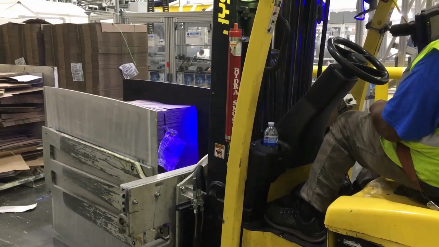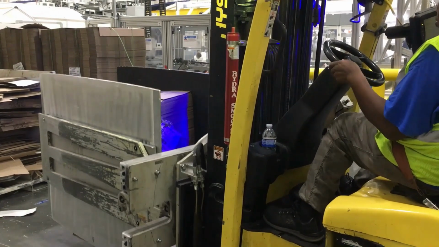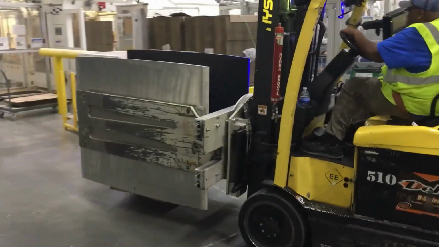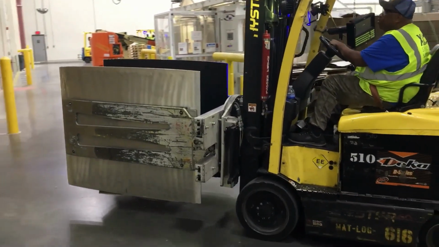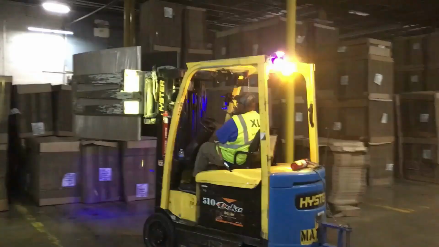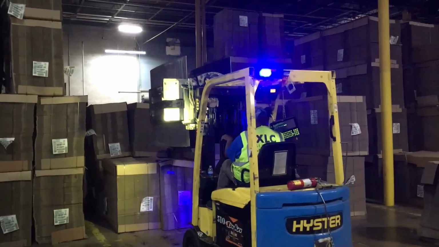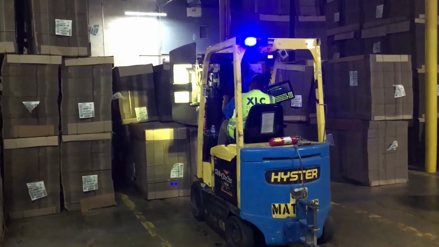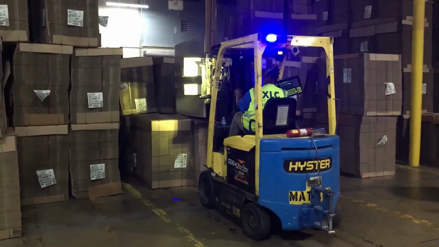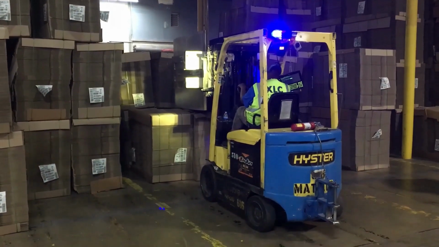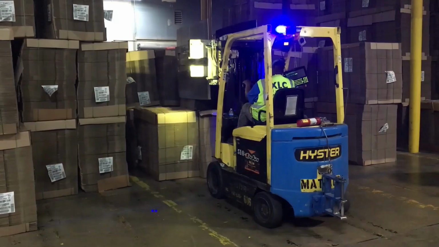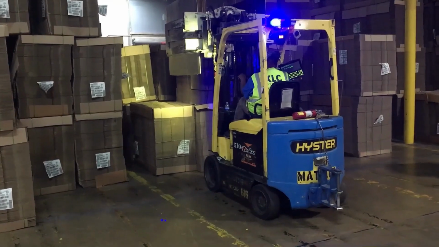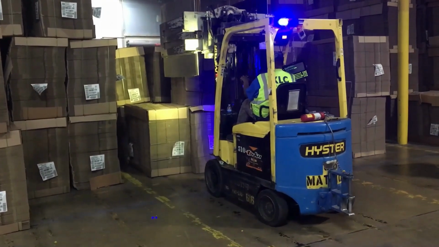The driver then clamps the line return bundle and proceeds to the location 15BB023. Once at the location, the driver carefully places the bundle back into the original location 15BB023. He then backs up and completes that transaction by pressing the F10 button.